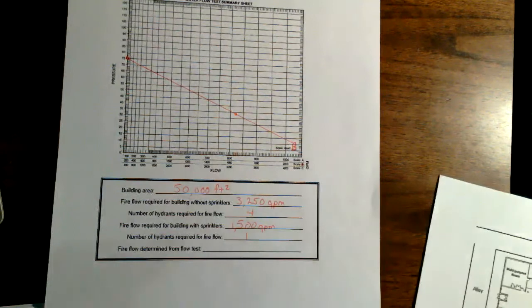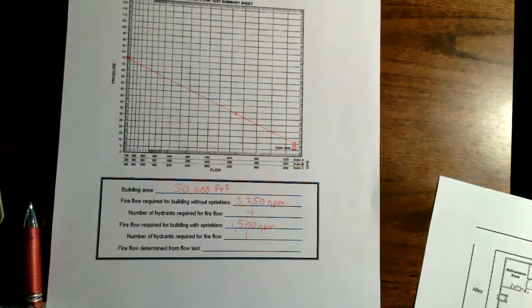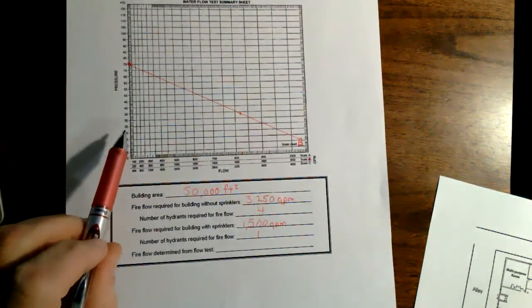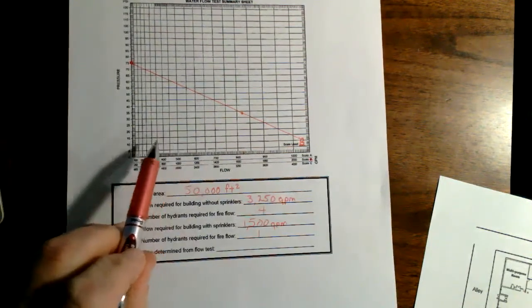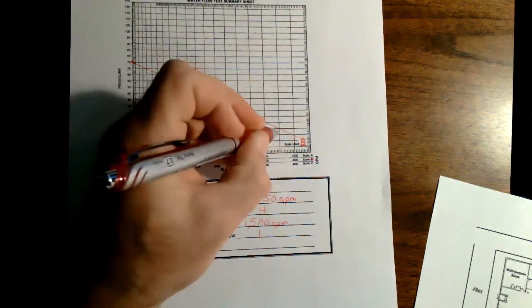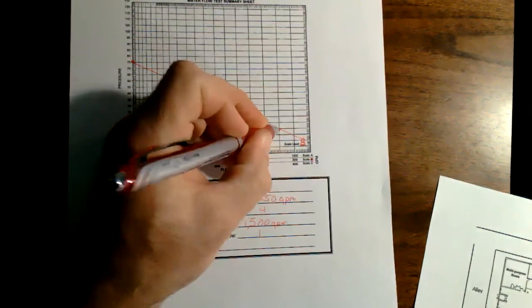After that, you need to read the gallons per minute available at 20 PSI. Does anyone remember why 20 PSI is so important? That's the residual pressure that we need to maintain so we don't get sediment backflowing into the water supply system. So we'll find the 20 on here and we'll go straight across and see where it intersects the line, okay? It intersects the line right about there.